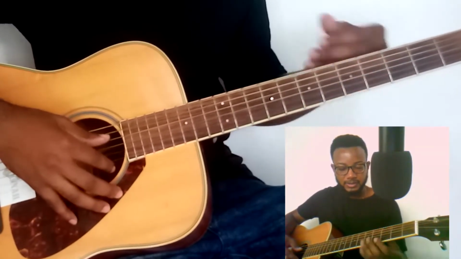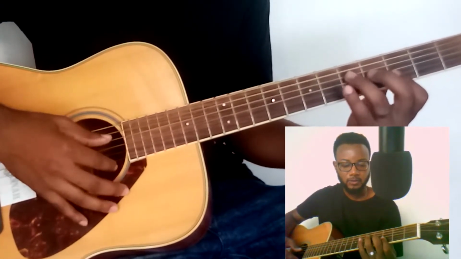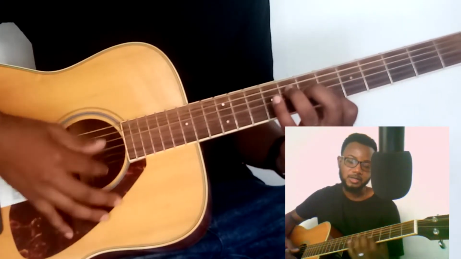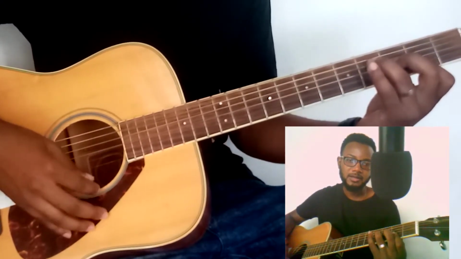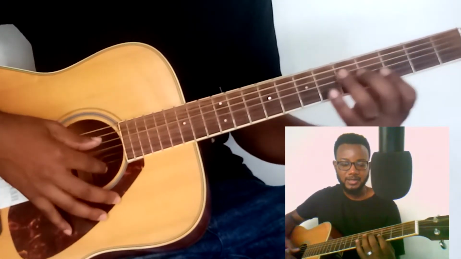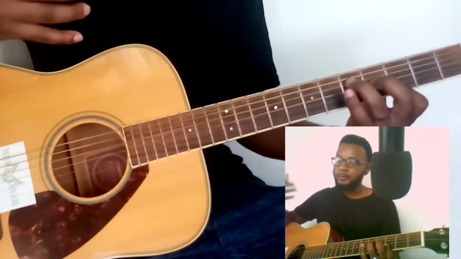Since this positioning is just a bar chord, that means you can even move this as well, from G to G sharp to A sharp. So from G to G flat and then to F. You can also move these up and down. It's interesting because you end up with many options.